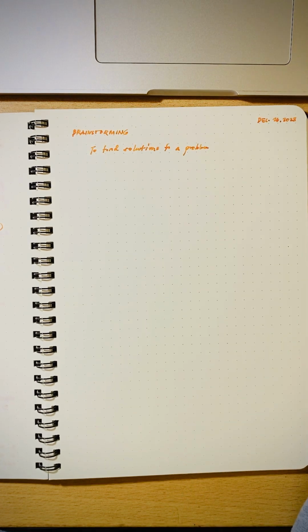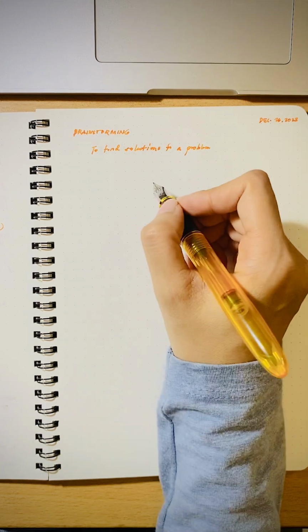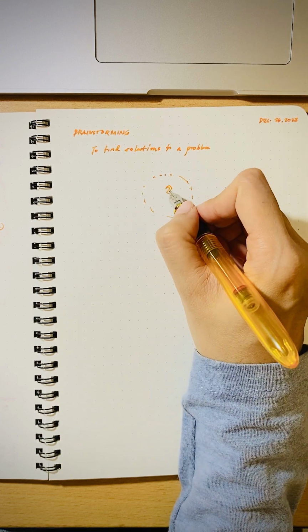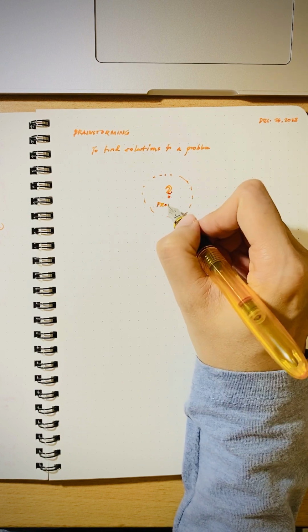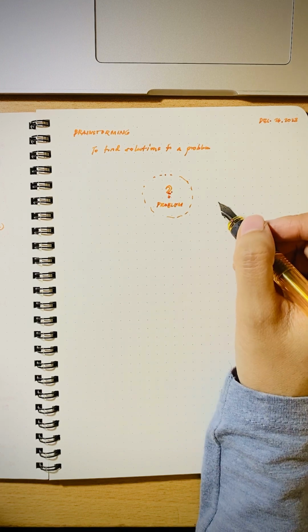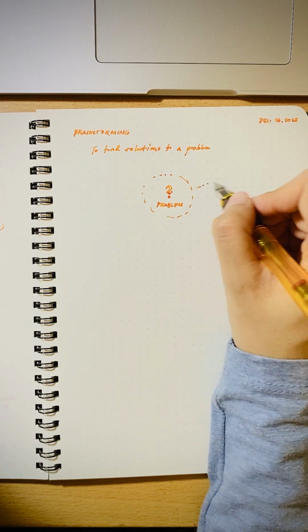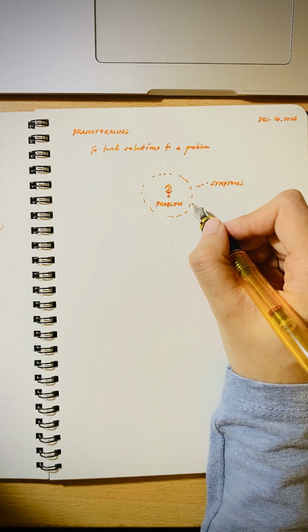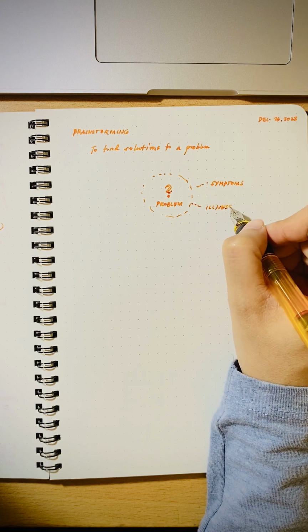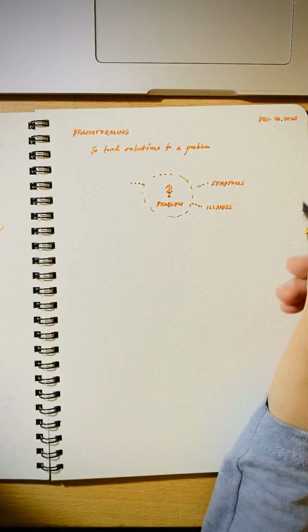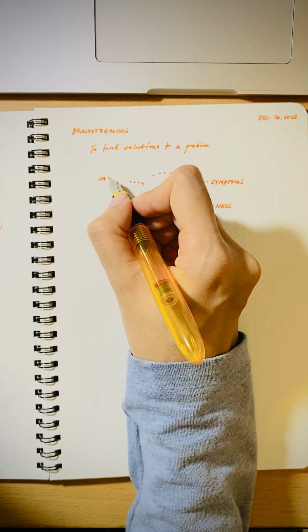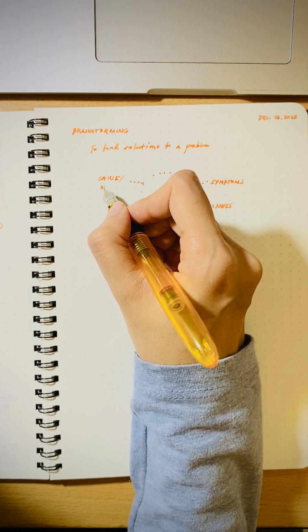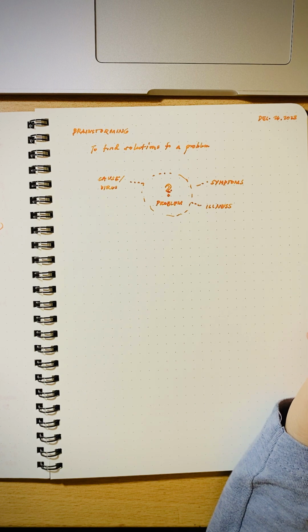So, when there is a problem that you're trying to solve, there are symptoms and the illness and the cause, what is causing it, the bacteria, virus.